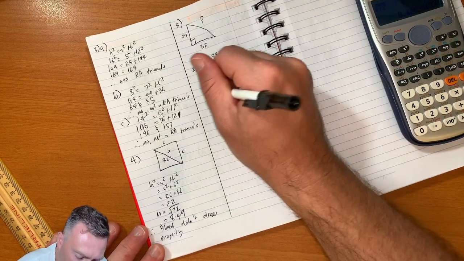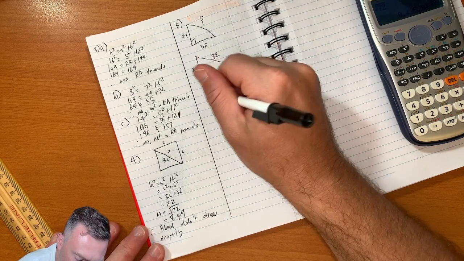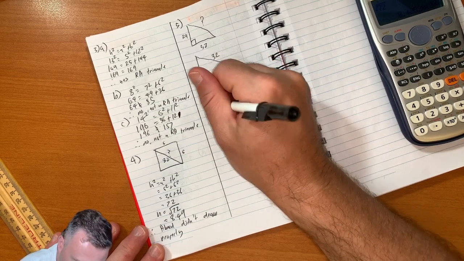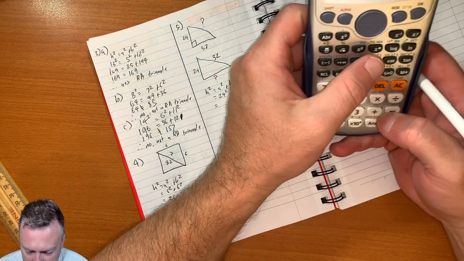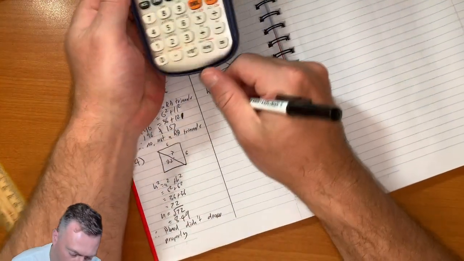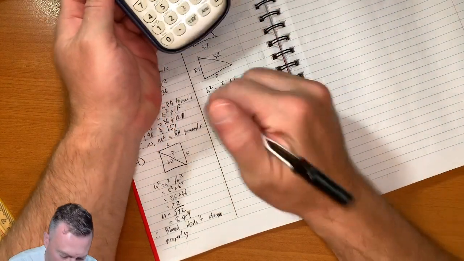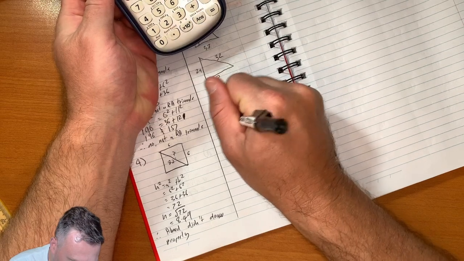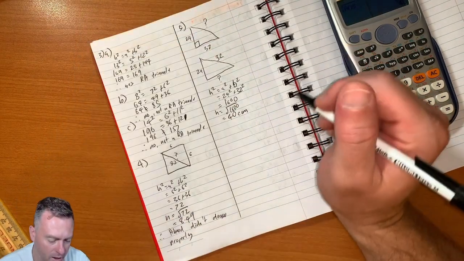So let's do the first one. Using good old h squared is equal to a squared plus b squared, and we fill in the blanks. So this is 24 squared plus 32 squared. Grab a calculator. 24 squared plus 32 squared gives us 1600. And then we take the square root of that, and we get 40. So h equals the square root of 1600, which equals 40. And then we put centimeters as well because we're measuring that at the moment.